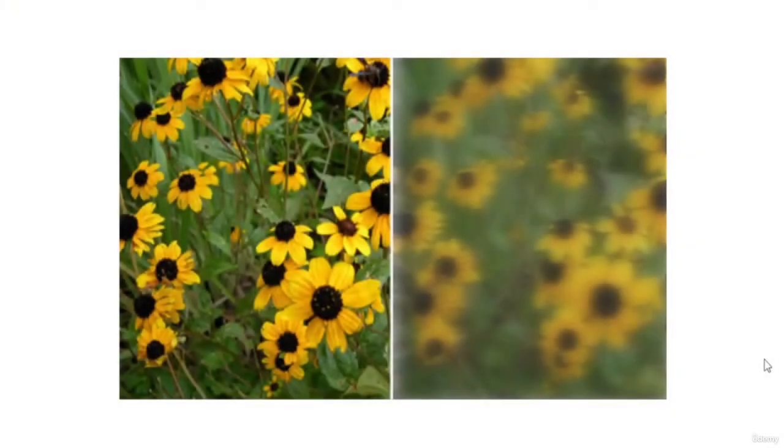The third and final part of the principle is detail. In this lesson, we're going to go over how detail plays a vital role in your images and how without detail, your images will look like this, basically.